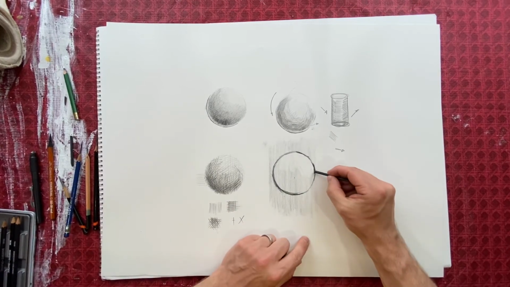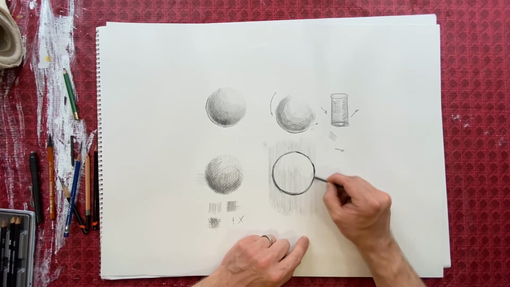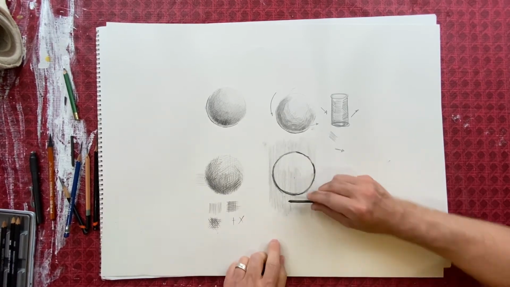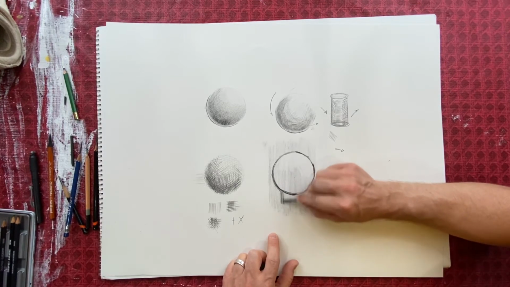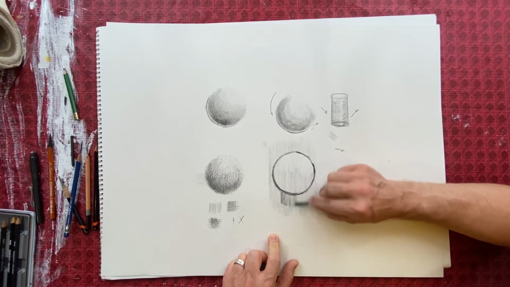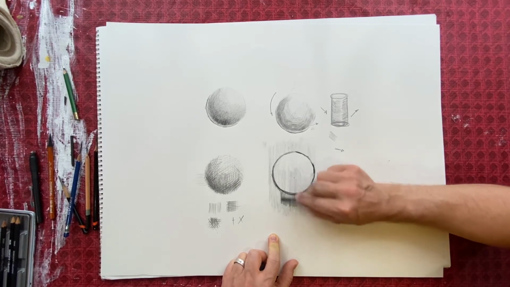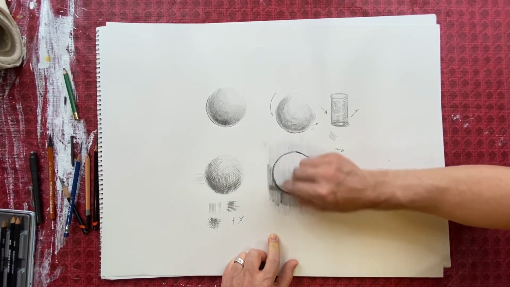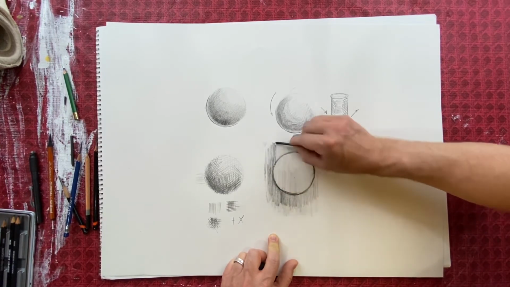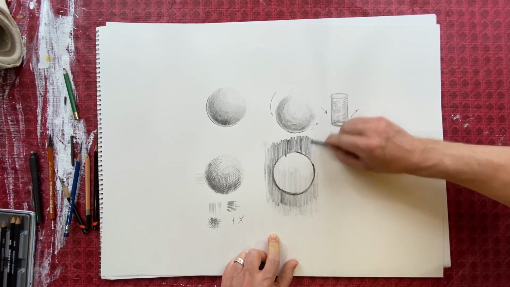And again, this is not the standard holding position for my charcoal pencil. So I'm just trying to expedite the process a little bit.